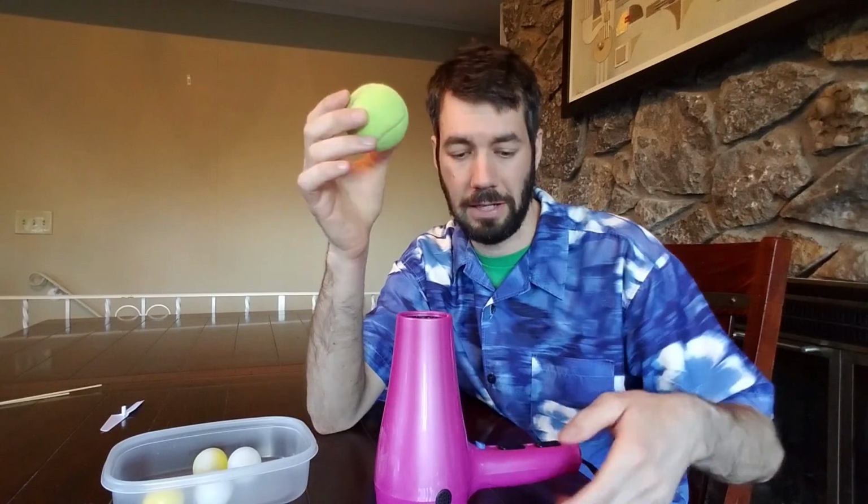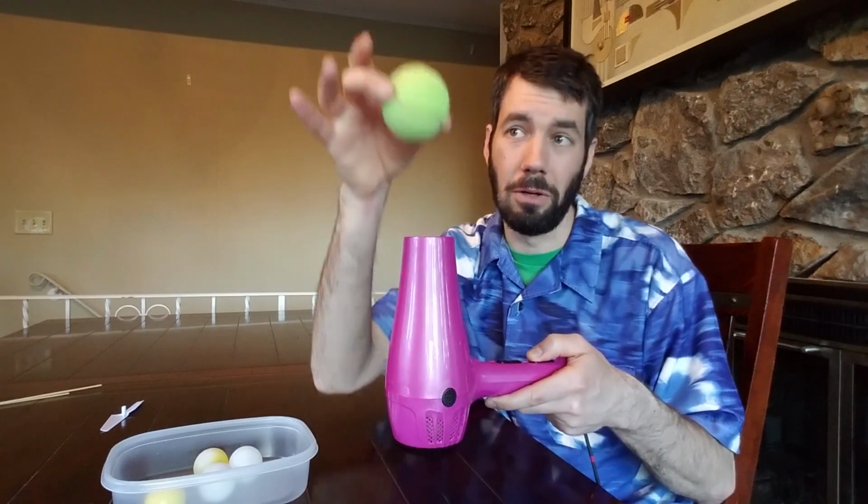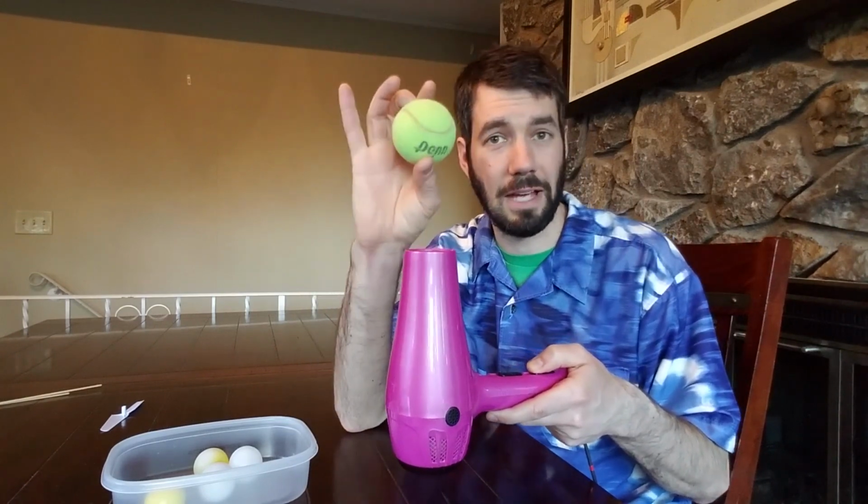Let's try something with a little more weight. What do you think is going to happen with a tennis ball? Well, now the tennis ball can't fly because it's got too much weight for the amount of lift that the hairdryer is generating. Okay, so we're going to need more lift, so you need something bigger than a hairdryer to blow this up in the air. Because it has too much weight.